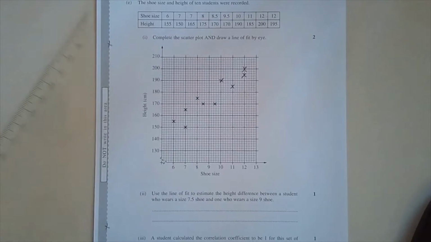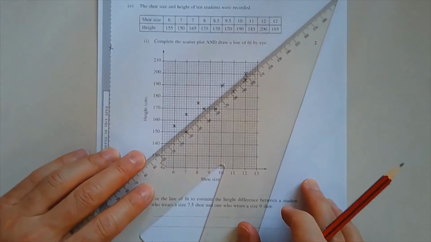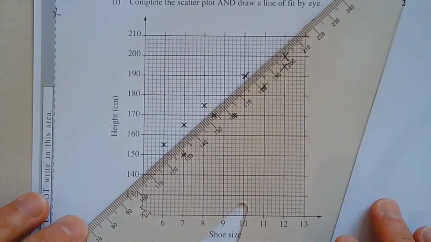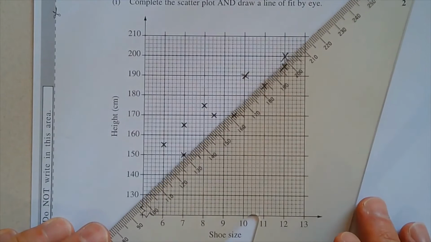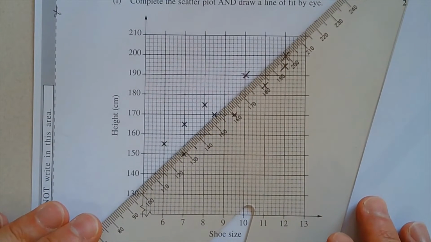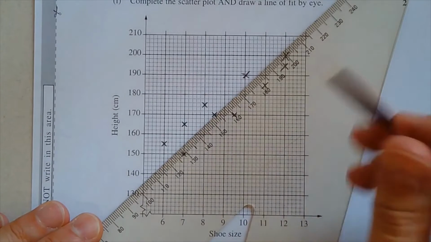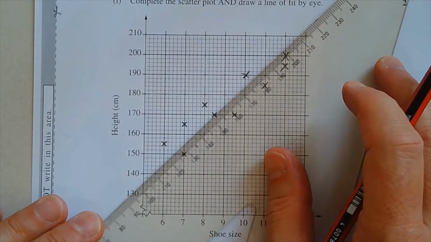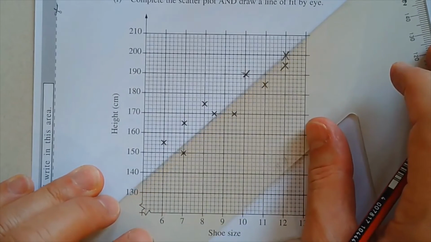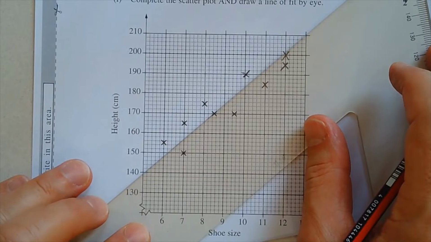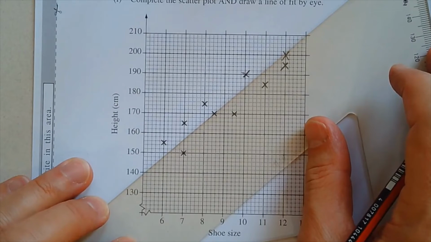Now we need to draw a line of fit. We try and make it the line of best fit, though it's not necessarily going to be the best. So we draw a line such that half the points are above the line, half are below. And we also try to minimize the distance as much as possible between each point and the line. This is where a clear ruler is really handy. There's no perfect answer.